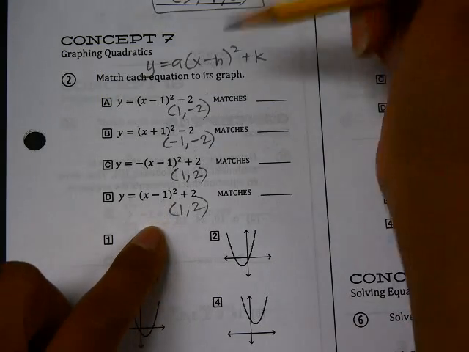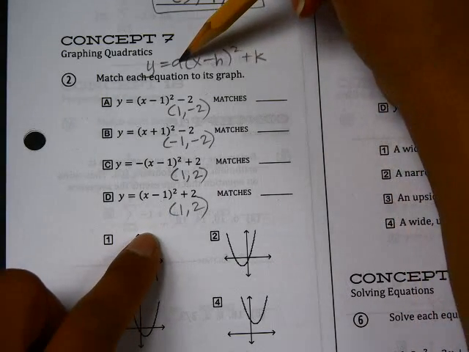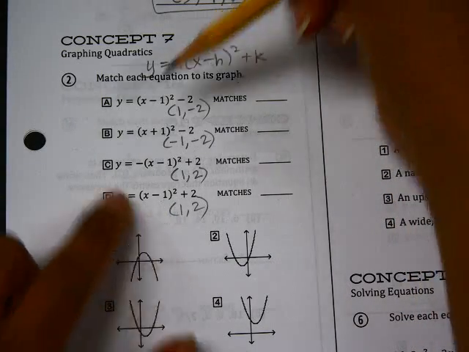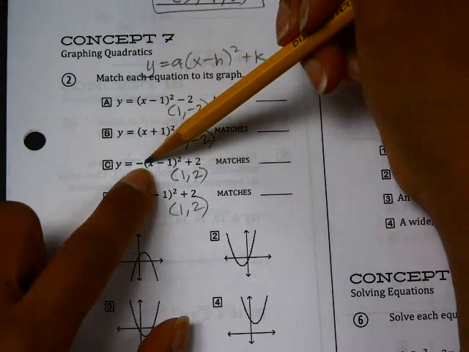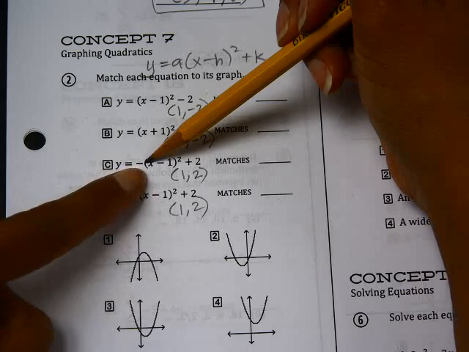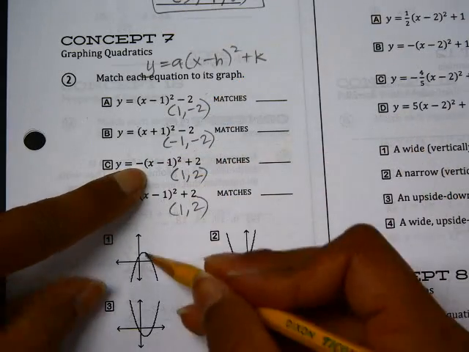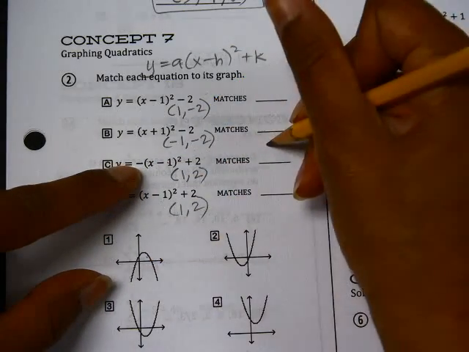So looking at the a value, the only equation that has a negative a value is equation C. A negative a value means the graph is opening down. So we can see here that equation C matches graph 1.